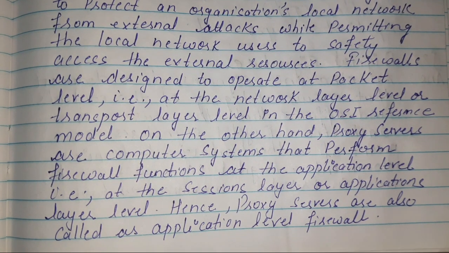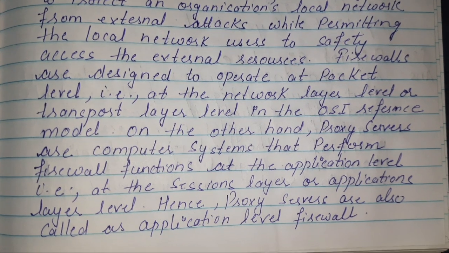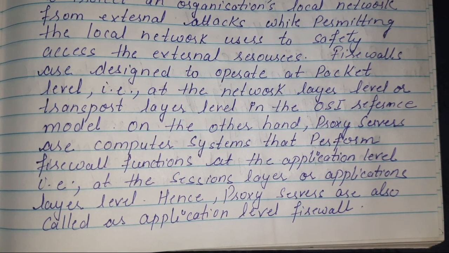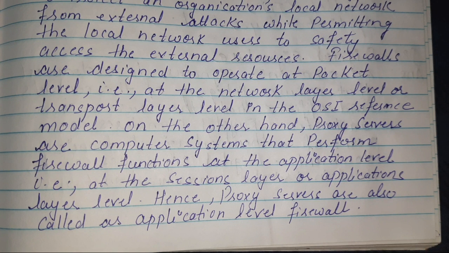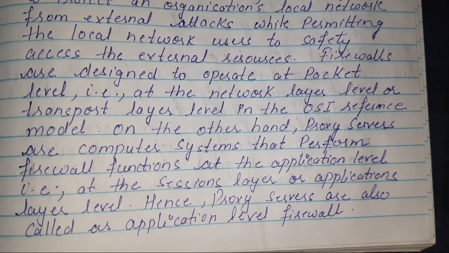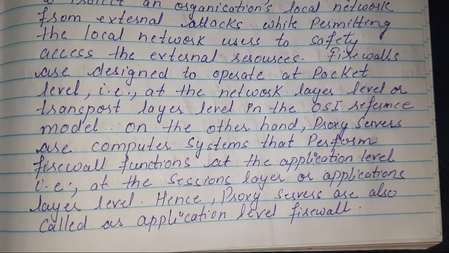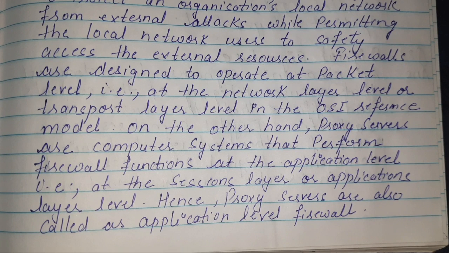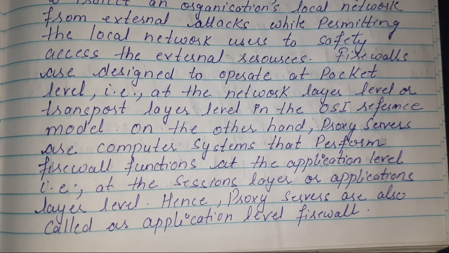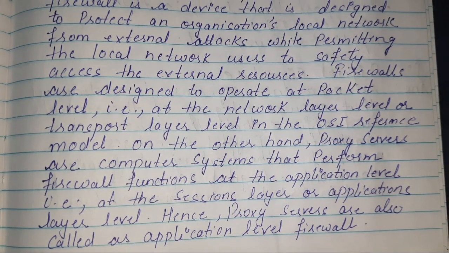Firewalls are designed to operate at packet level, that is at the network layer level or transport layer level in the OSI reference model. On the other hand, proxy servers are computer systems that perform firewall functions at the application level, that is at the session layer or application layer level. Hence, proxy servers are also called application level firewalls.